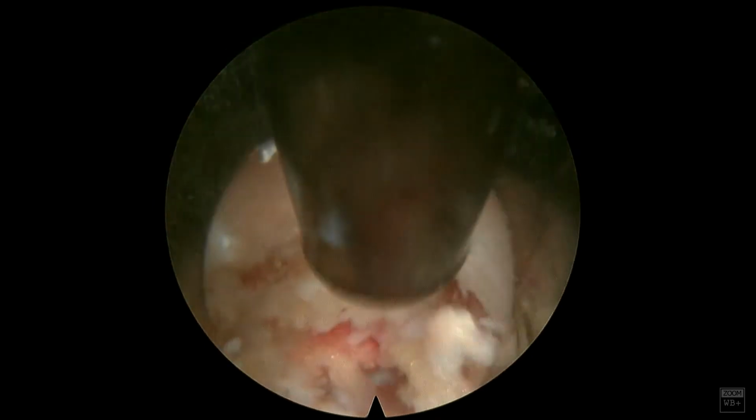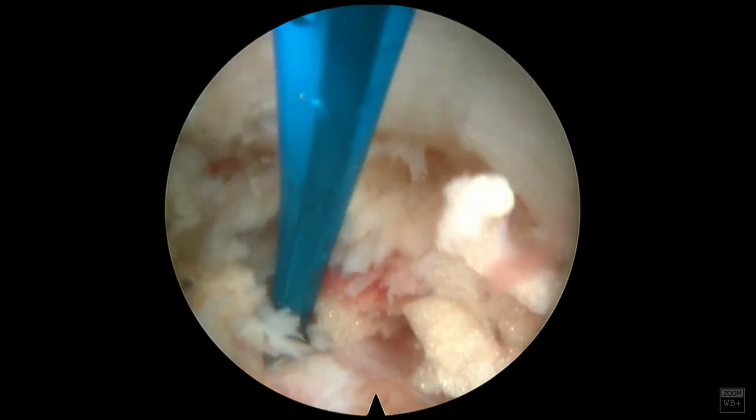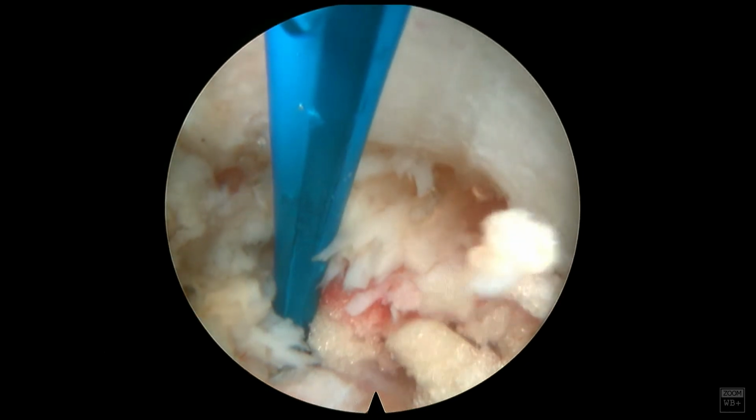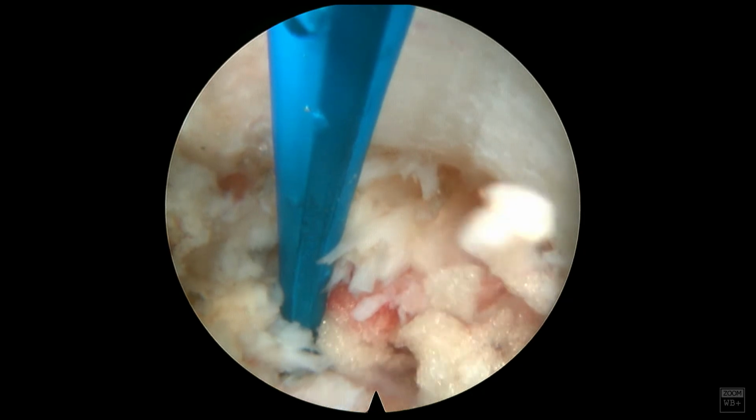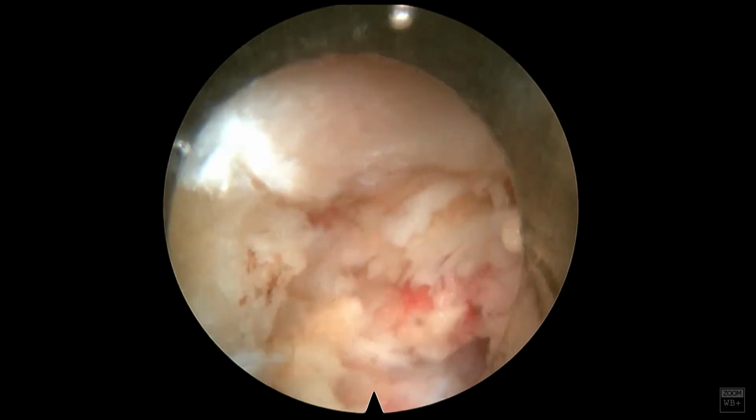You can use the bipolar setting rather than the vape setting and touch it to any of the structures to see if you get any EMG activity. I do monitor all these cases with EMG, and so that's always good to do.